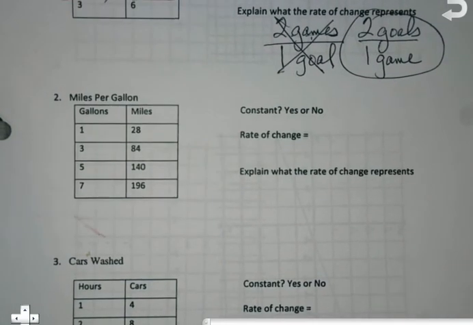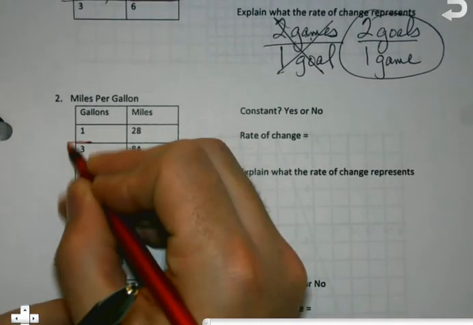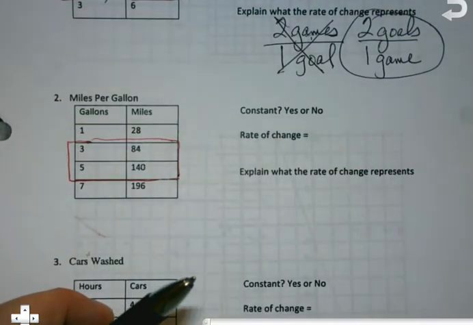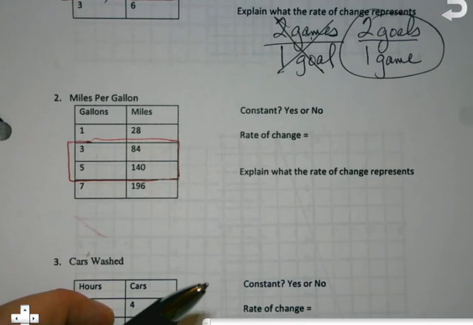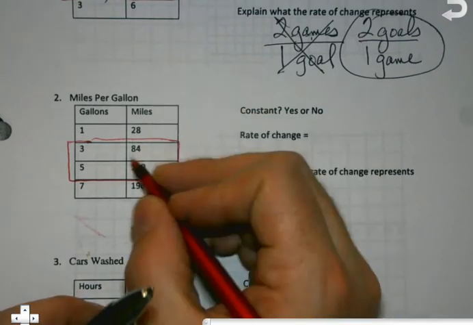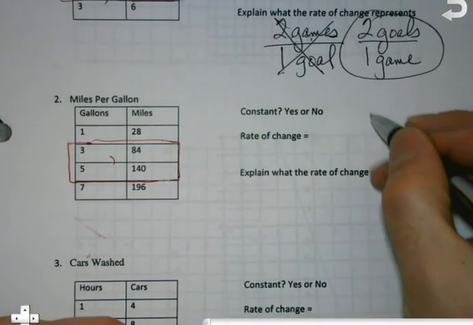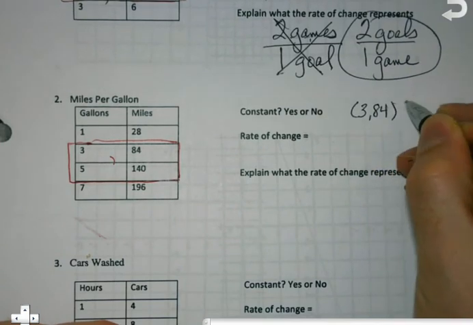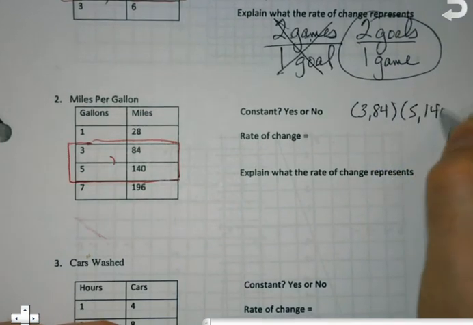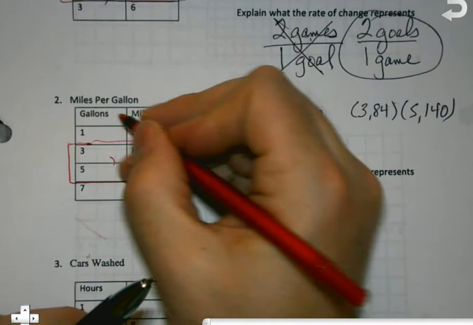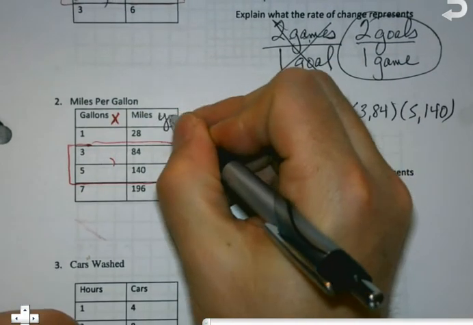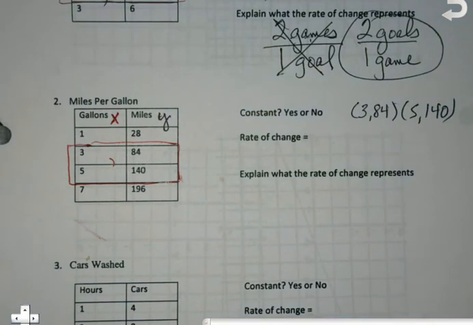All right, one more of these, just to prove a point. I can use any 2 of the points that I want to with this. So let's say I decide I'm going to use the middle 2. So again, my point will be 384. Wow, we're getting some big ones now. And 140. And again, I want to label my gallons and my miles. So when I get to the rate of change, I don't mess this up.